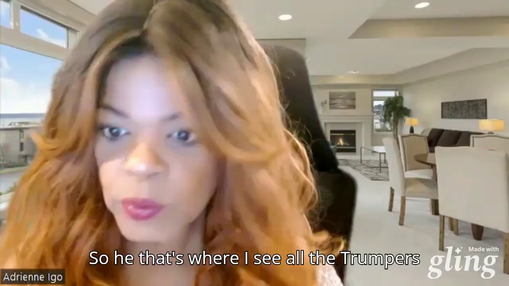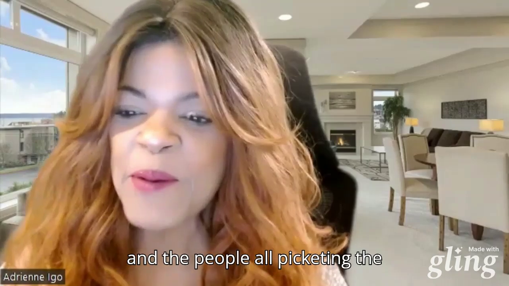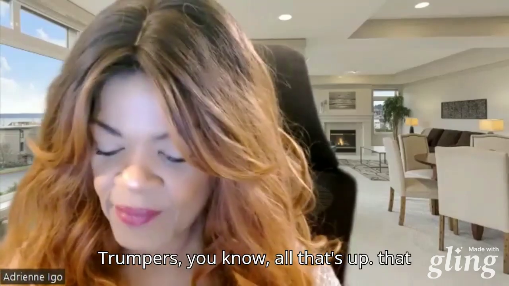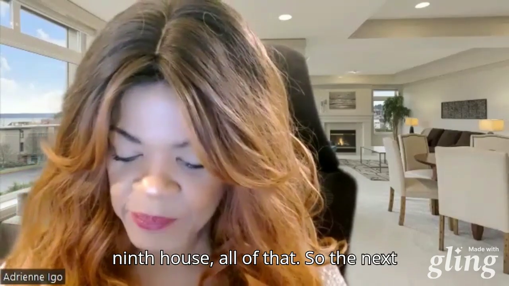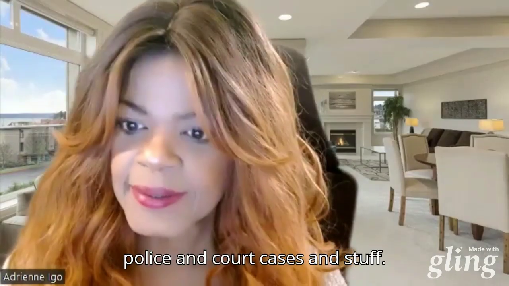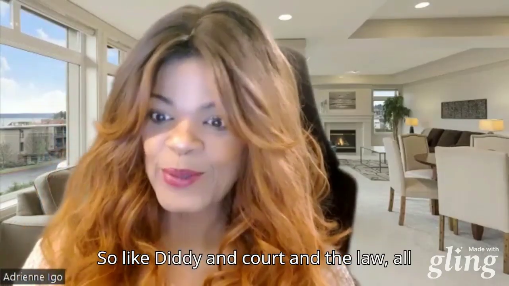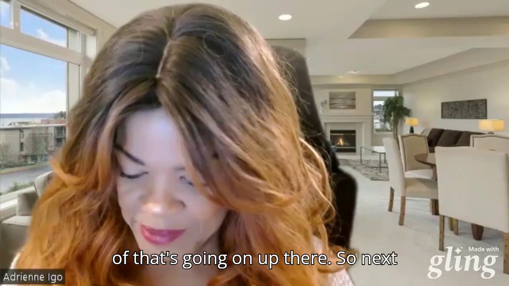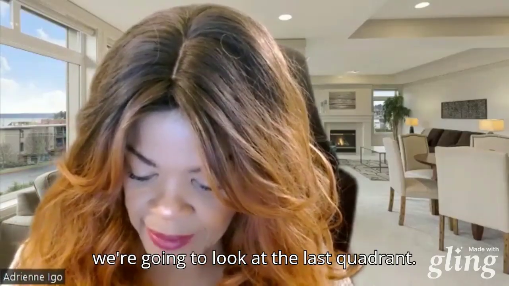So that's where I see all the Trumpers and the people all picketing the Trumpers. All of that is up in that ninth house. Also police and court cases and stuff. So like Diddy and court and the law, all of that's going on up there. So next we're going to look at the last quadrant.